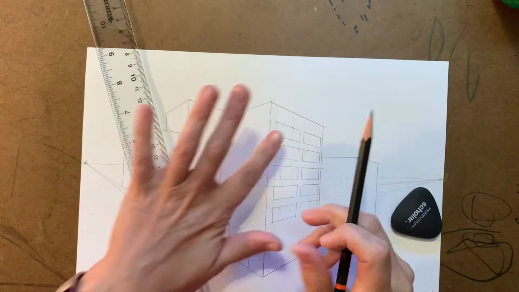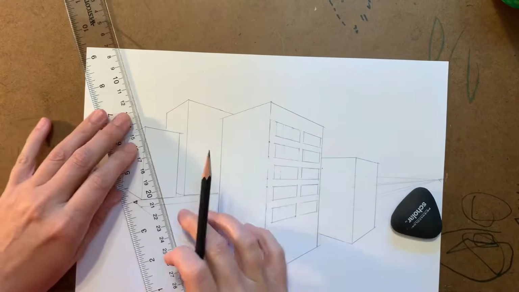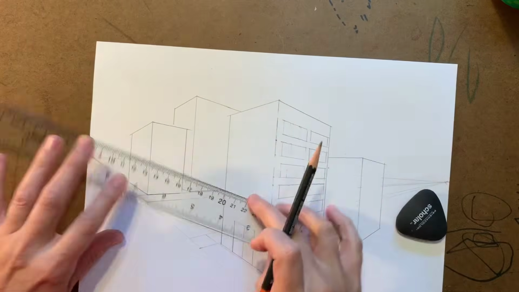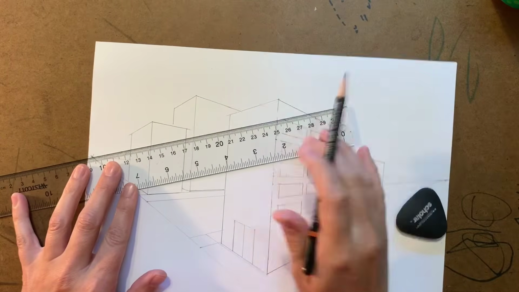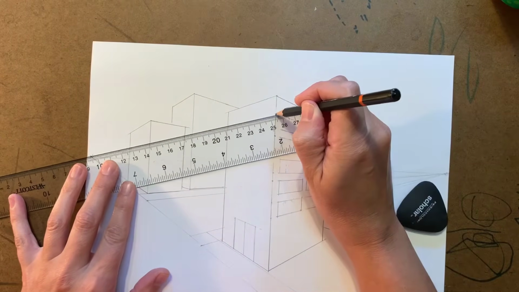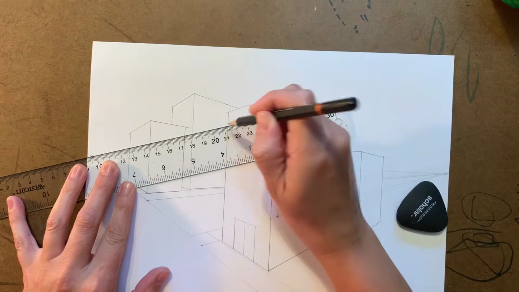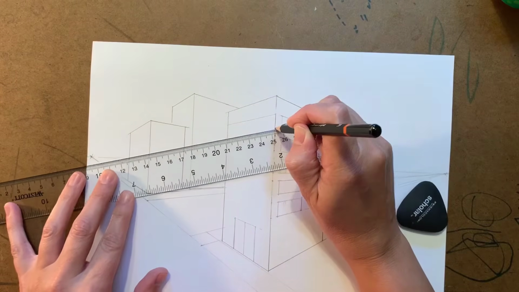Now to draw these same windows along the same lines on this side of the building, we would have to draw to this vanishing point. So I'm going to line up each of those marks with this vanishing point and draw a line.